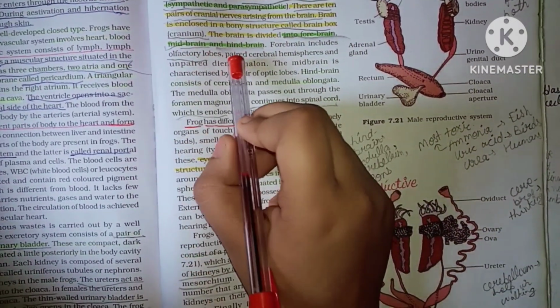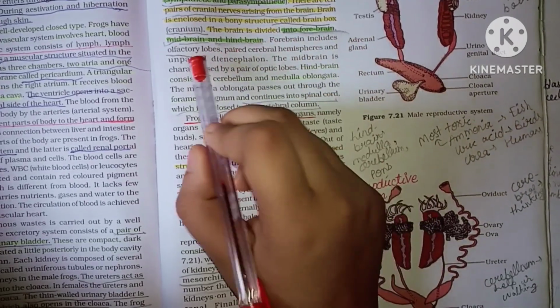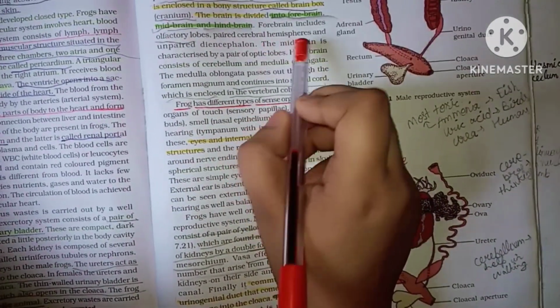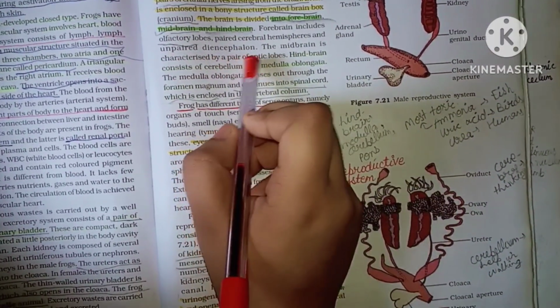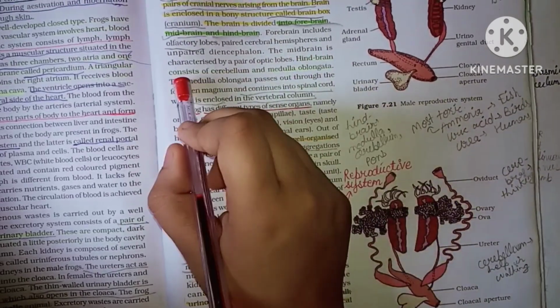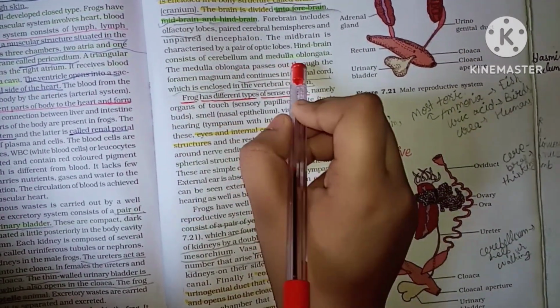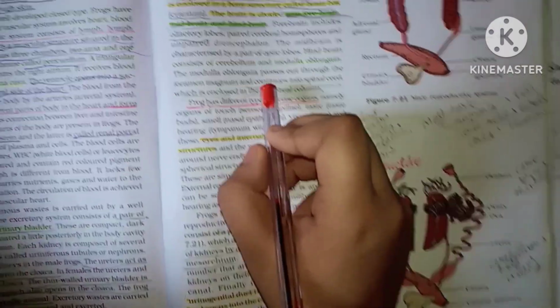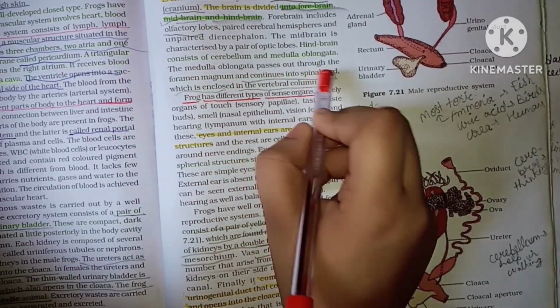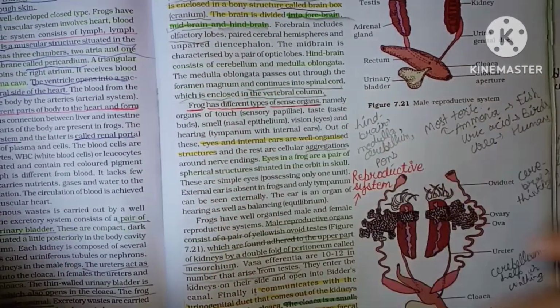Forebrain includes olfactory lobes, paired cerebral hemispheres and unpaired diencephalon. The midbrain is characterized by a pair of optic lobes. Hindbrain consists of cerebellum and medulla oblongata. The medulla oblongata passes through the foramen magnum and continues into the spinal cord which is enclosed in the vertebral column.